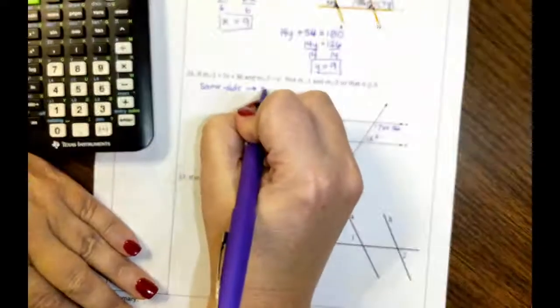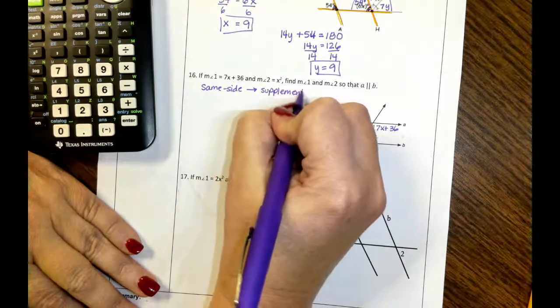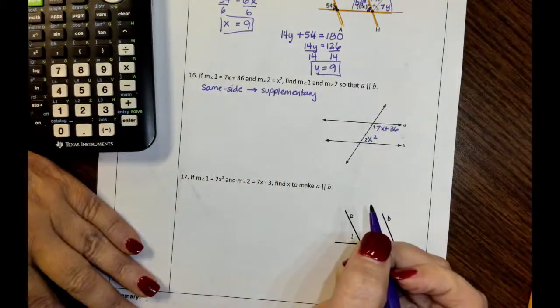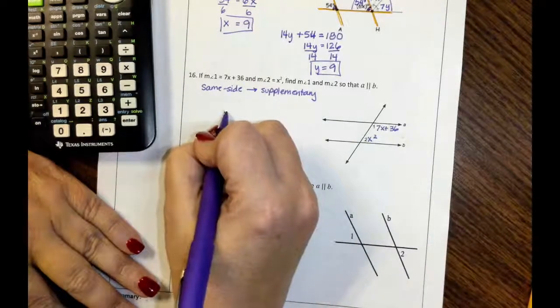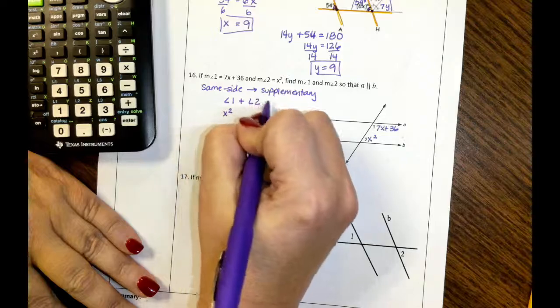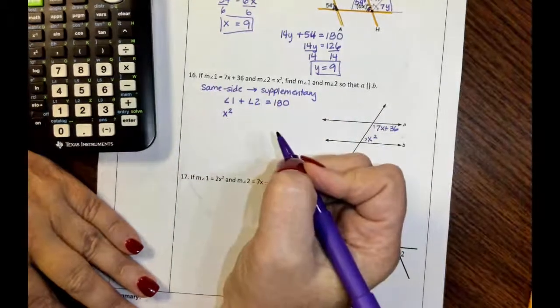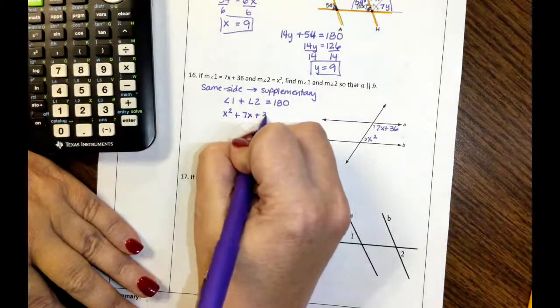In order for lines to be parallel, the same side interior angles have to be supplementary, or they have to add up to 180. So I'm going to be smart about the way that I write this. Angle 1 plus angle 2 has to equal 180 because they have to be same side interior. So x squared plus 7x plus 36 is equal to 180.